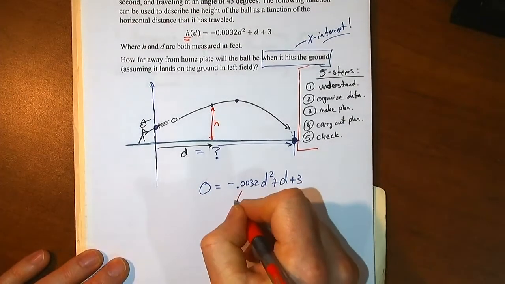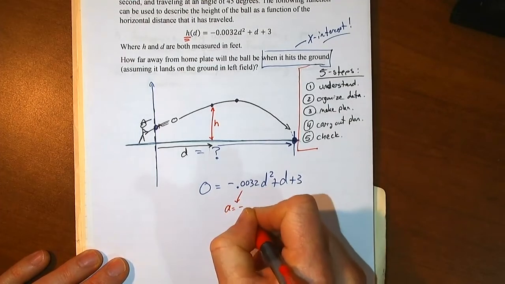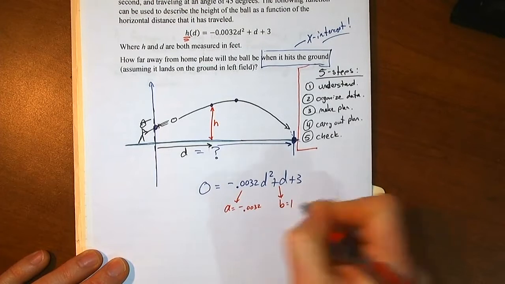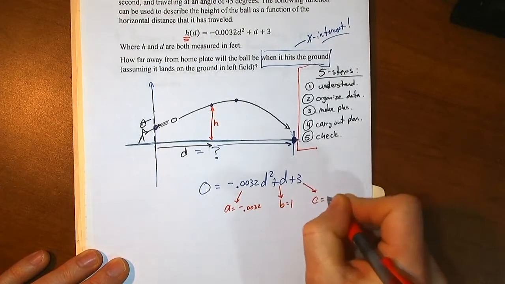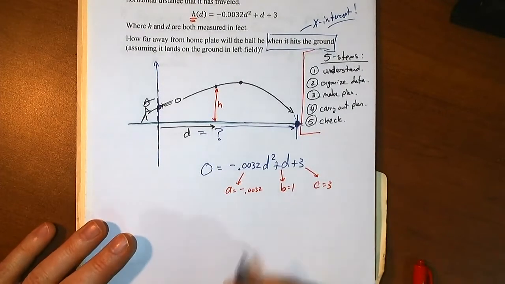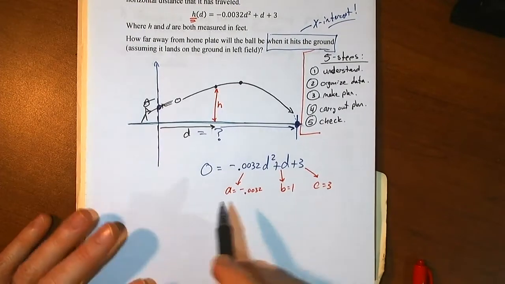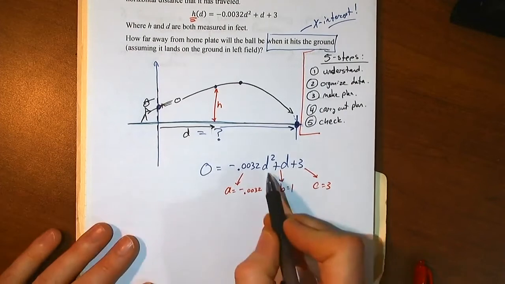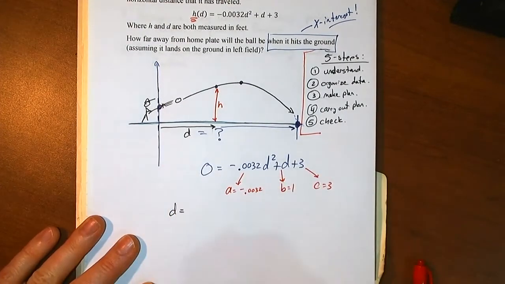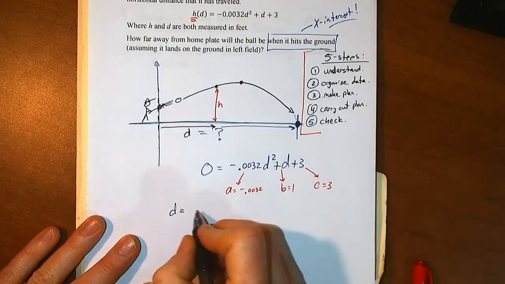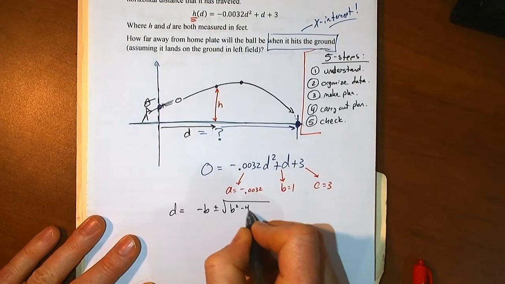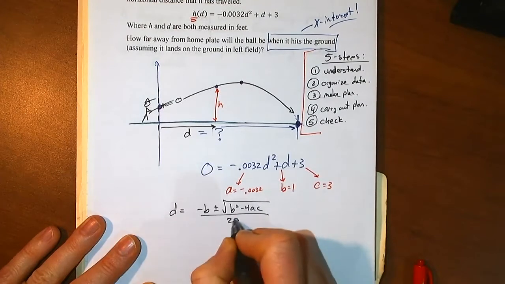So the first thing I want to do is recognize what my A is, 0.0032, what my B is, and what my C is. And then I'm going to plug those things into my quadratic formula. So normally we write x is equal to the opposite of b, blah, blah, blah. In this case, though, we're using d's instead of x's. So I'm going to make it true to my equation or to my story. The opposite of b plus or minus the square root of b squared minus 4ac all over 2a.